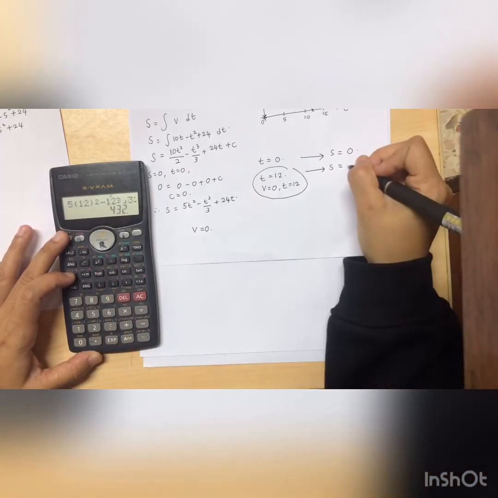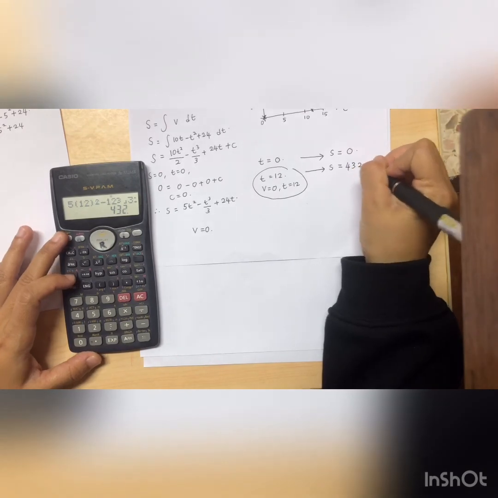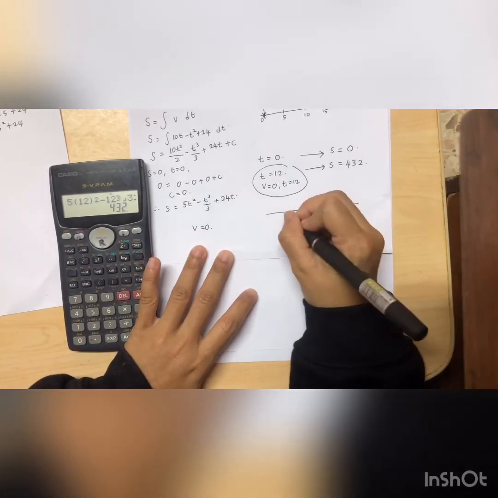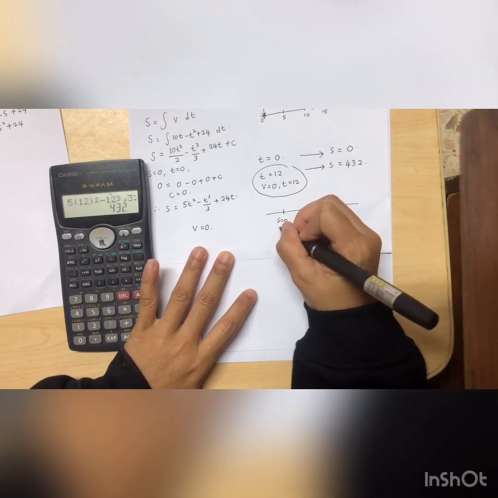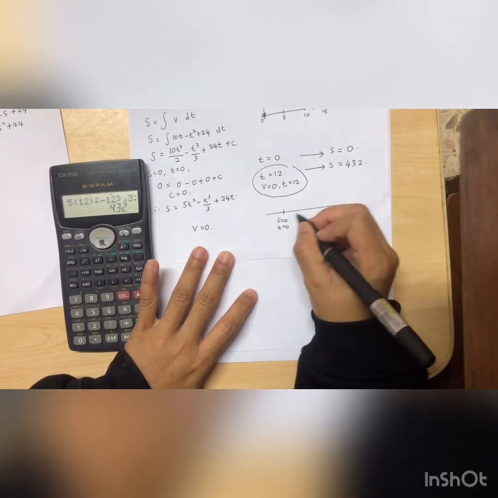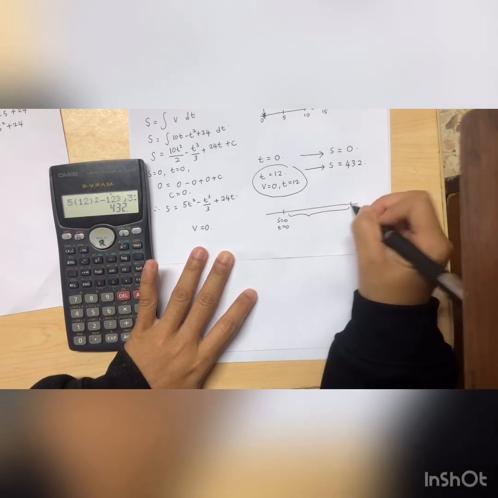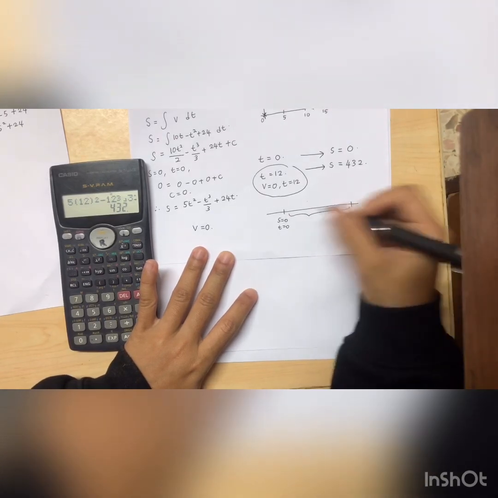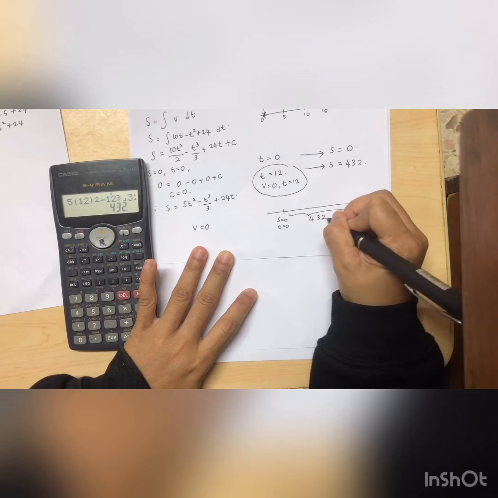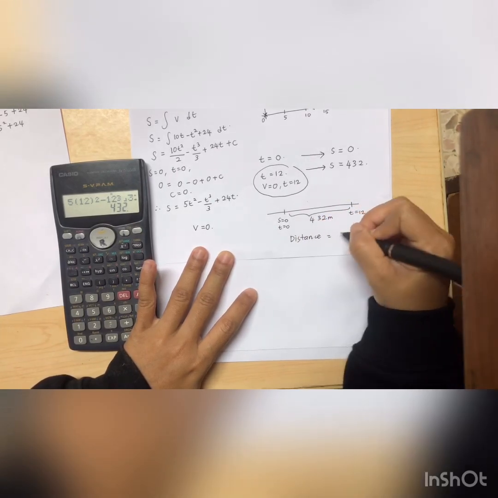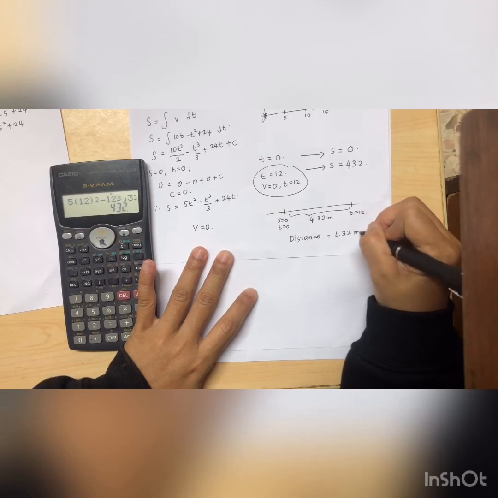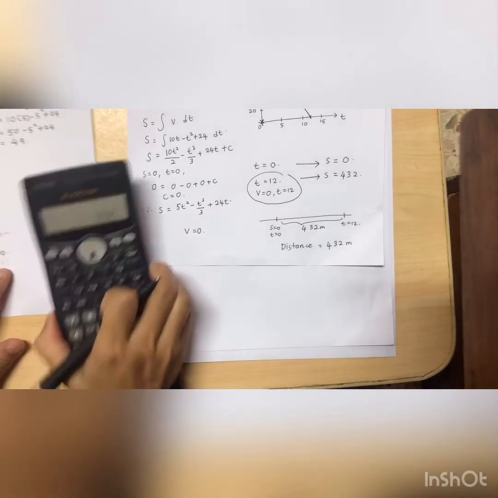So you get 432. So we see that when s equals 0, t equals 0, and it moves to t equals 12, and we get 432, the distance. So the distance traveled is equal to 432 meters. Okay, that's all.